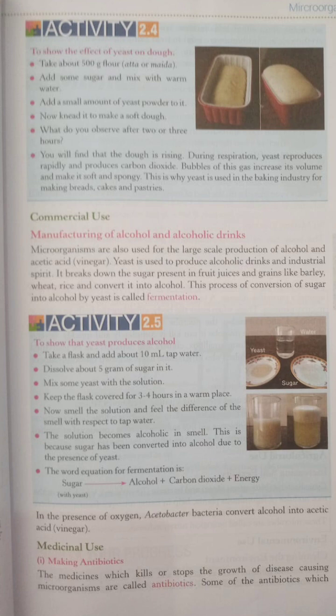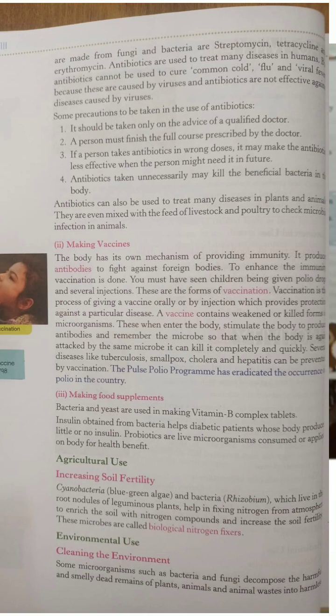And here one more word will come, bacteriophages, and these are said to be the smallest of all the viruses. So you can understand how small they actually are, and they are known for causing disease in bacteria, so that's why they are given the name bacteriophages, right?